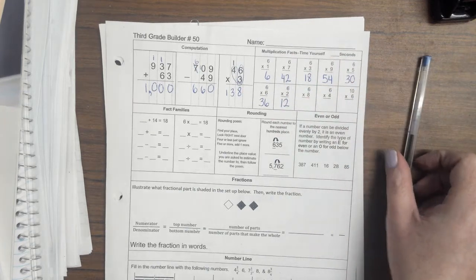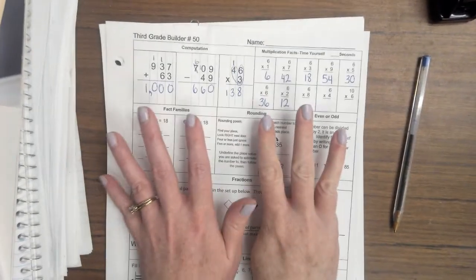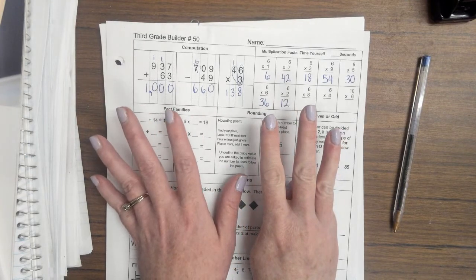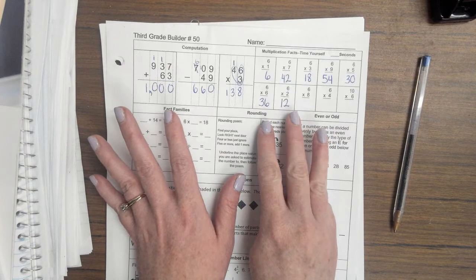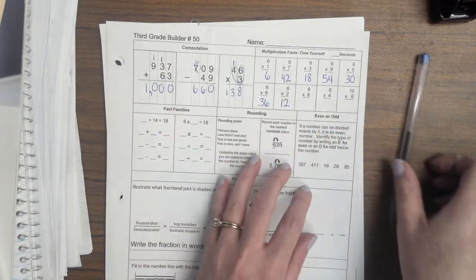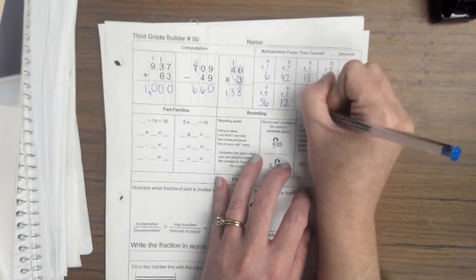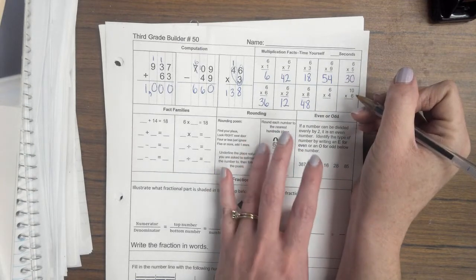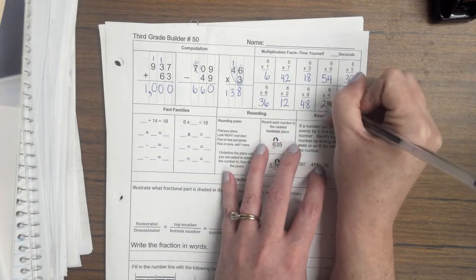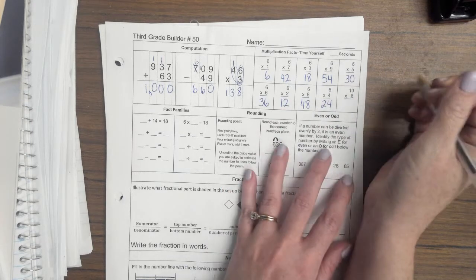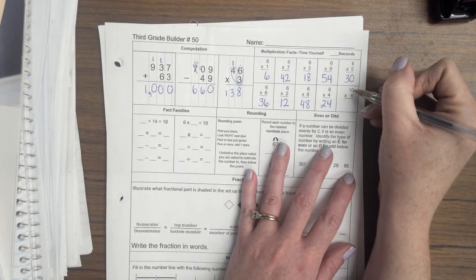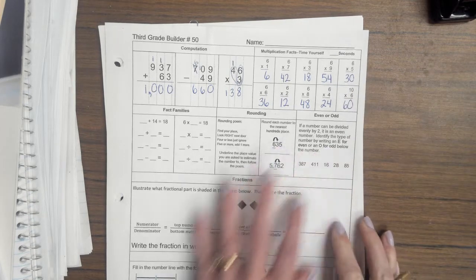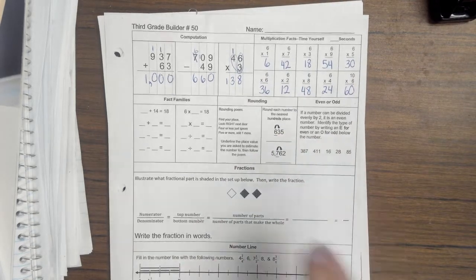6 times 8, let's sing this one. 6, 12, 18, 24, 30, 36, 42, 48. 6 times 4, 6, 12, 18, 24. And then 10 times 4, when you multiply by 10, we stick the 0 on the end. So our answer will be 60.